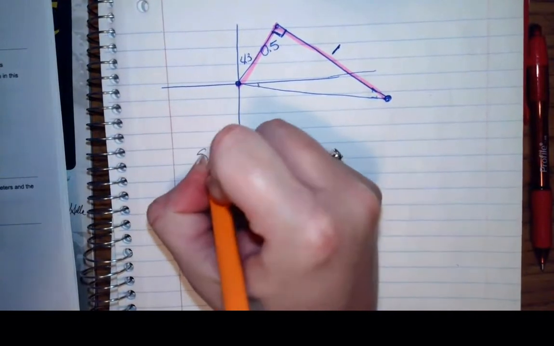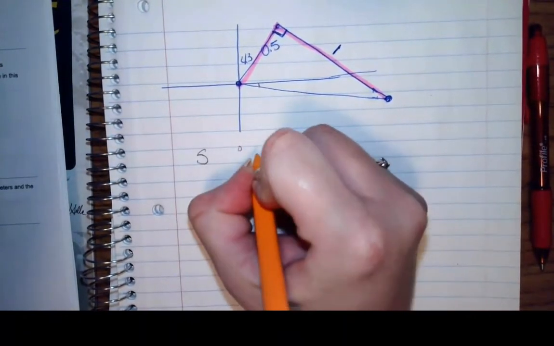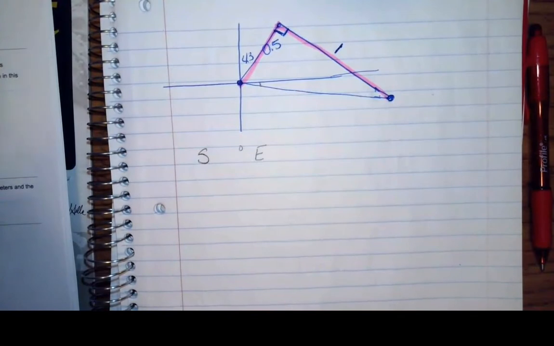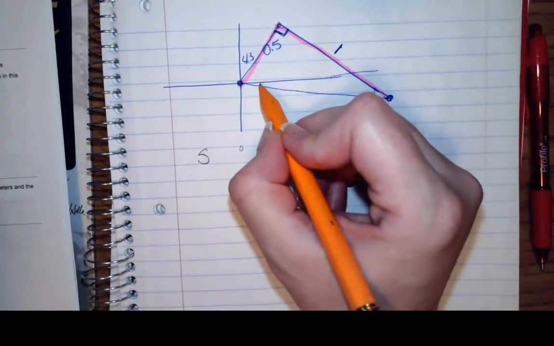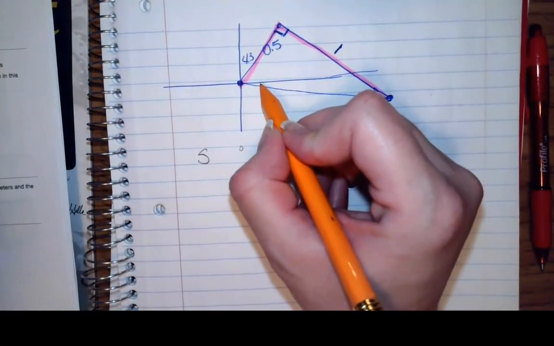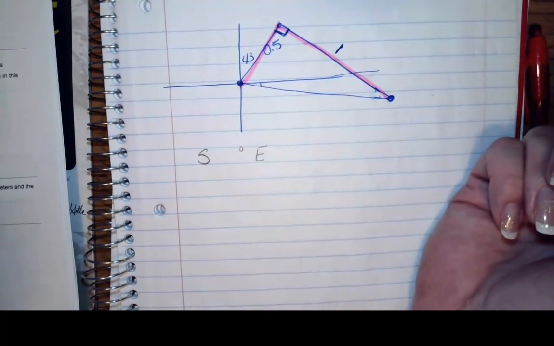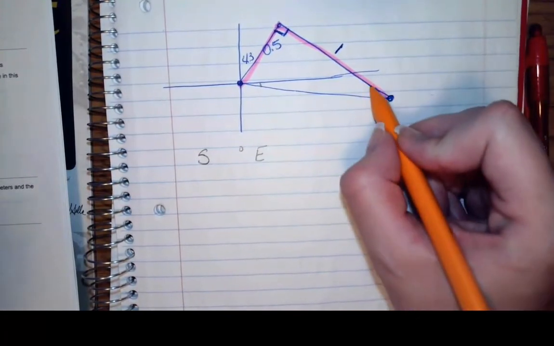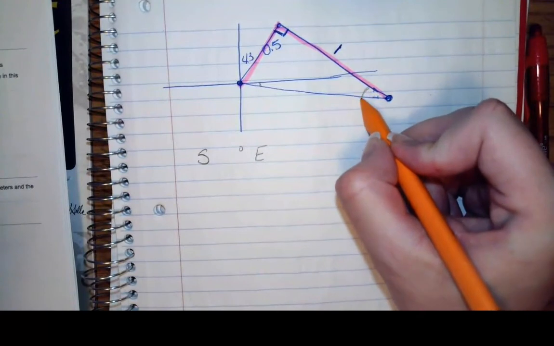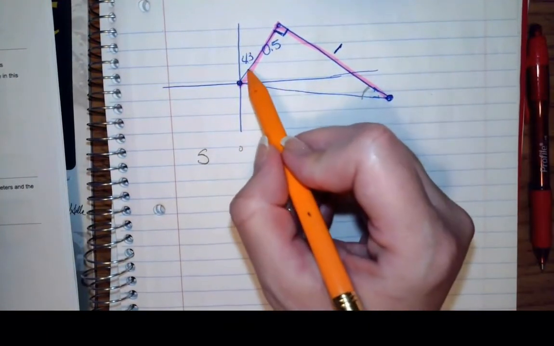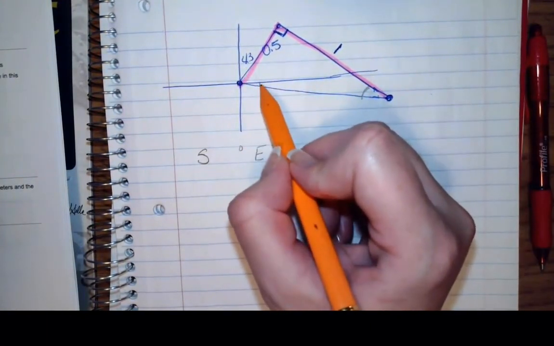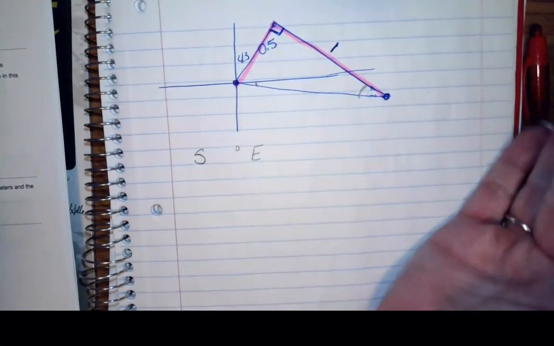So I do know it's going to be south something degrees to the east. I've just got to find out how to get to this little part right here. So what do I know? I do know that I can find this angle measure right here, which will then inform me of this angle measure right here. So let's get started on that first.